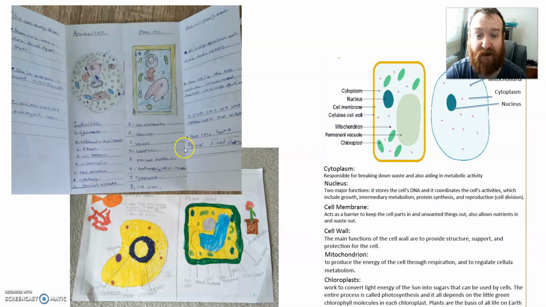You just want to have these examples here where we've got cytoplasm, nucleus, cell membrane, cell wall, mitochondria, or a single mitochondrion. So mitochondria is the plural, and there's normally lots and lots in the cells, and chloroplasts. With this one, try and make a distinction. Which is in the plant, which is in the animal, because it's really important.